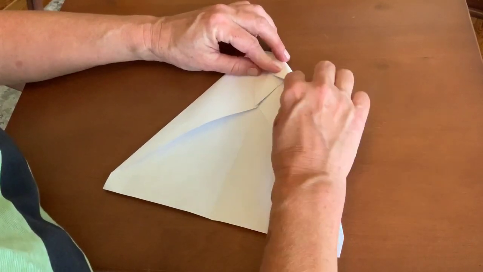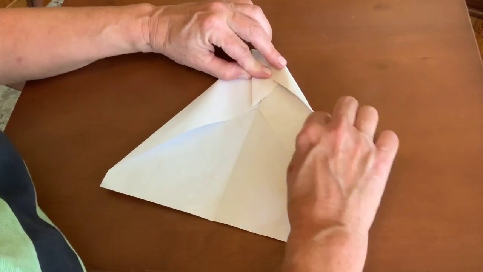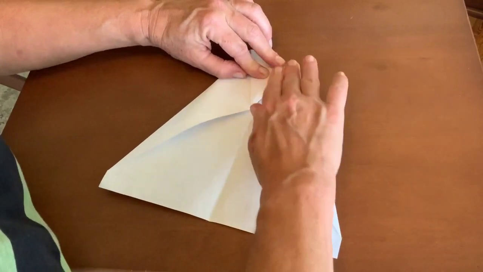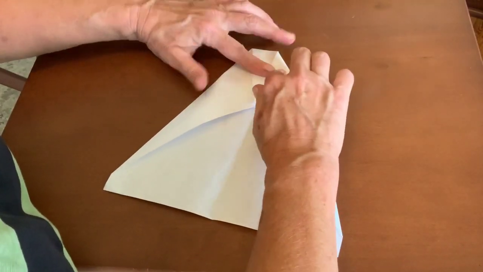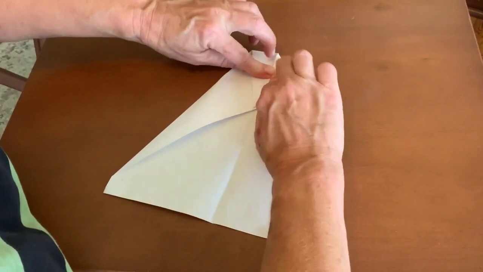And here's the next fold. You're bringing that point again towards that center crease and then push the sides down.